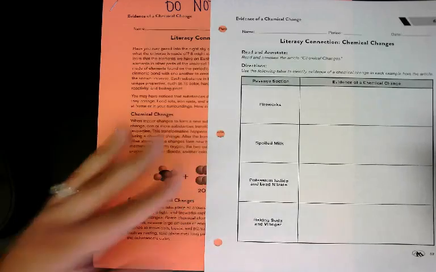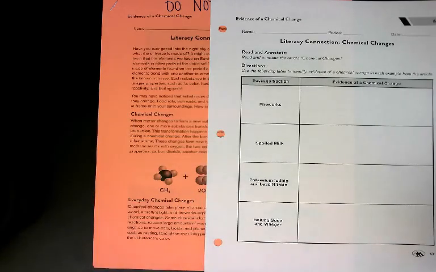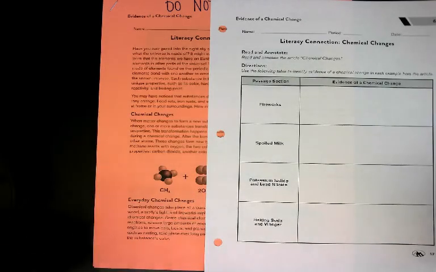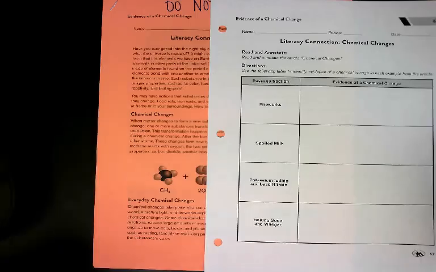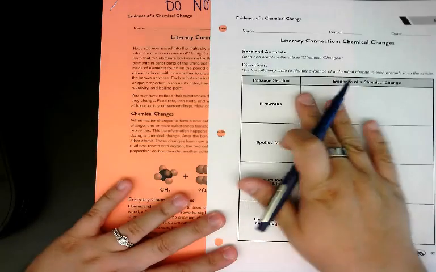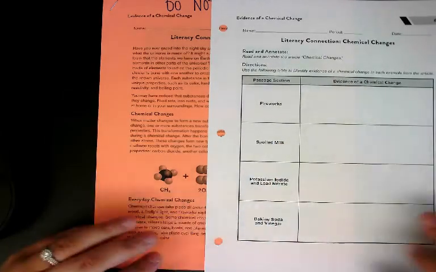Fireworks? The colors change. There is a production of heat, because there's an explosion. There's production of light. That's something else, something new. So those are just a couple examples that you can write in there.